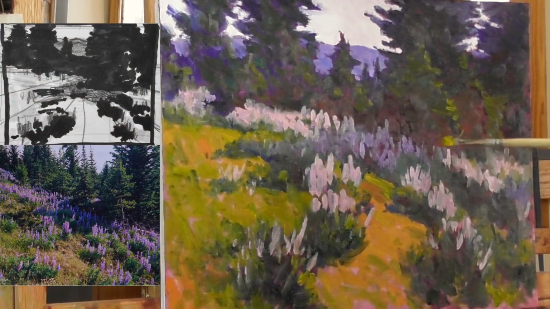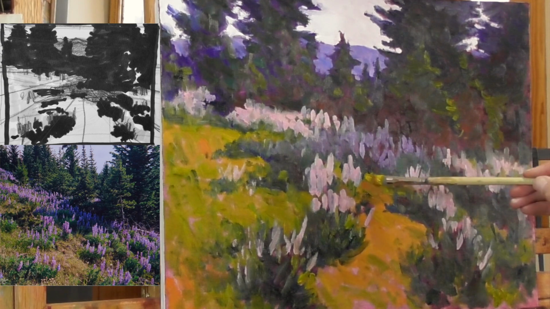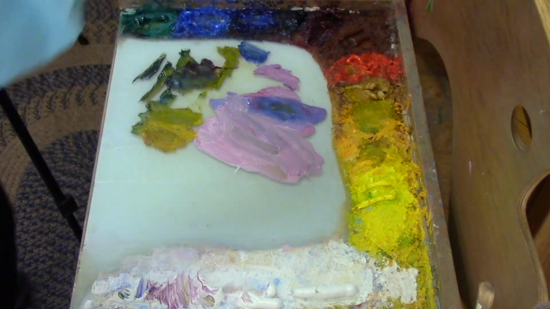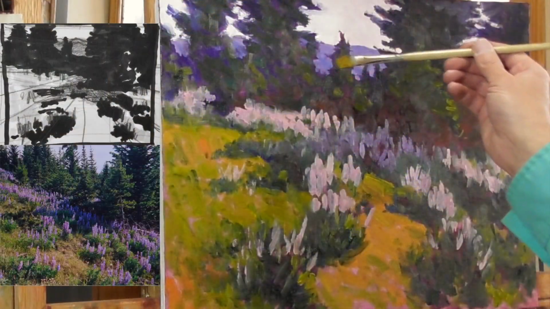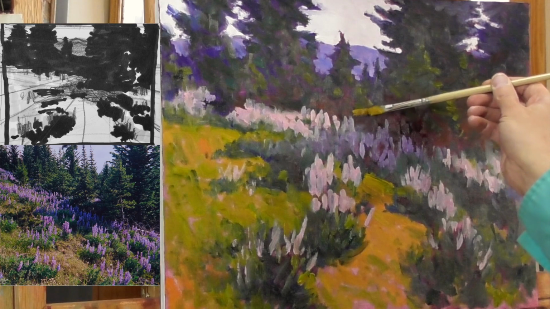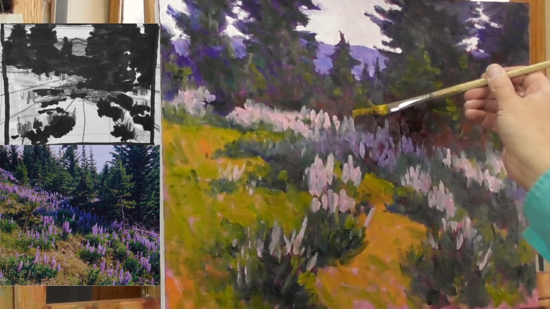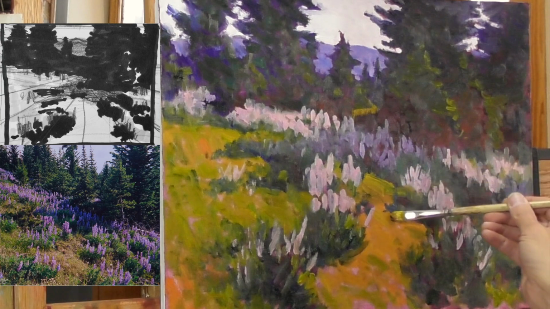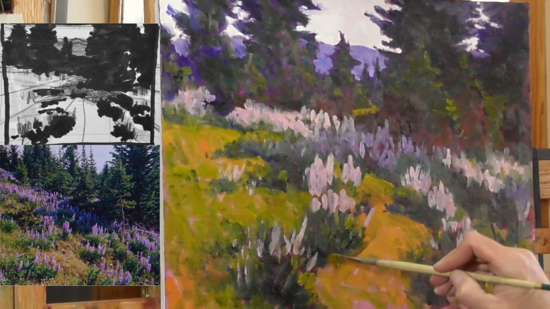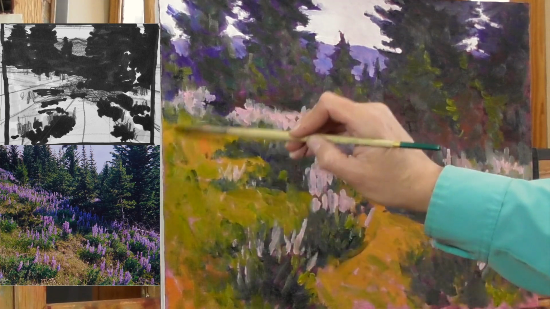So I'm trying to create a hard edge that falls close to the center of interest. I'm going to create another hard edge right back here. There we go. And as the eye moves away from that area, those edges can become lost, more soft-edged.